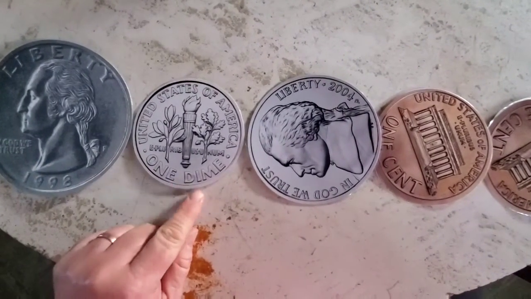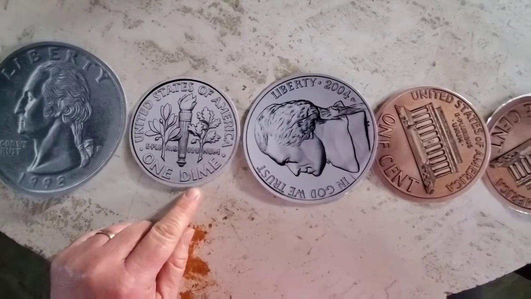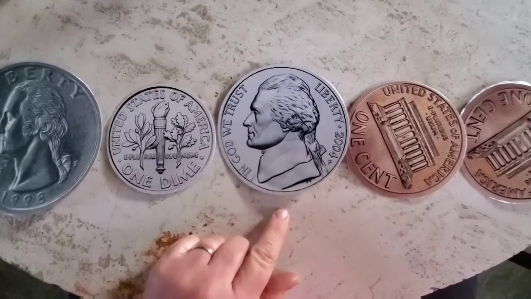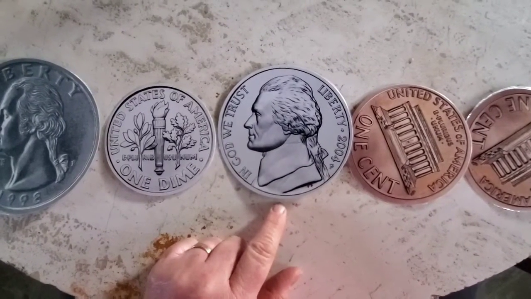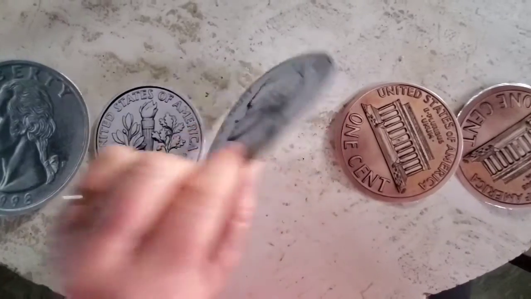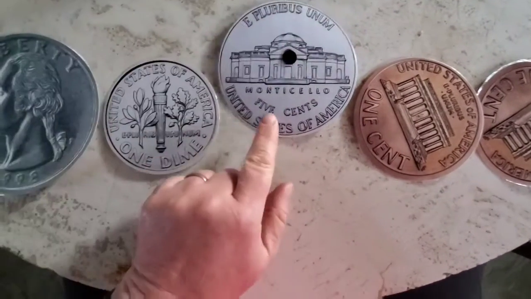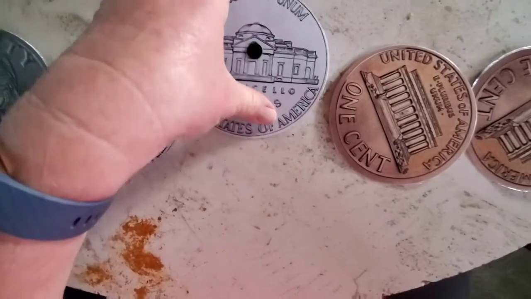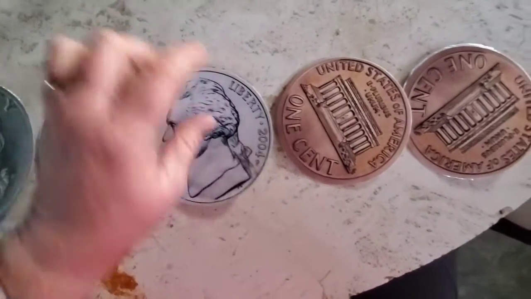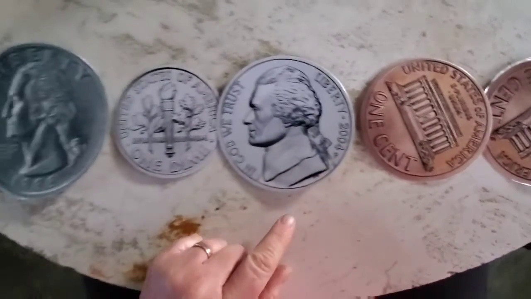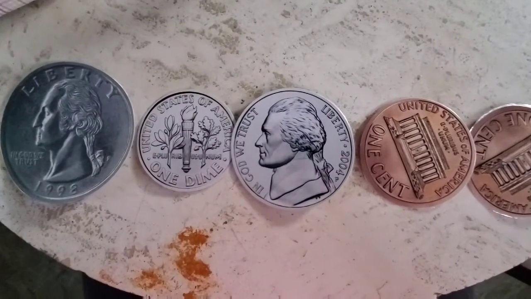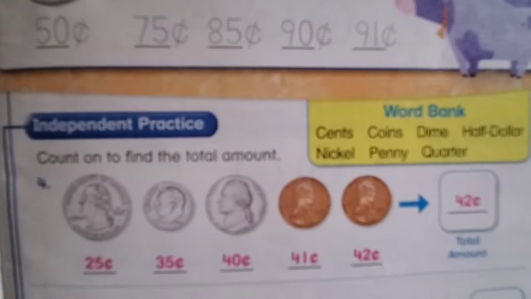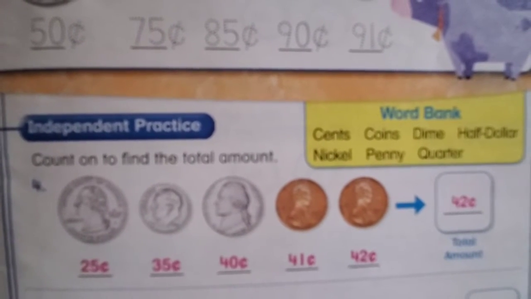This is the smallest one, plus we can read it's a dime, 10. This one has Thomas Jefferson, and this is the nickel. If I were to turn it over, it tells you how much it's worth, 5 cents. And then pennies say 1 cent. Let me show you the answer. 25, 35, 40, 41, 42.